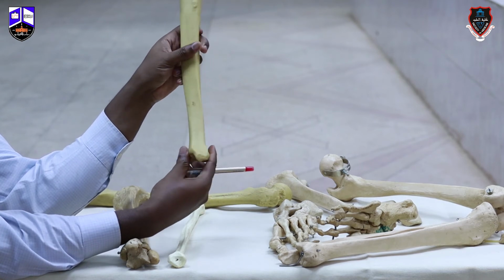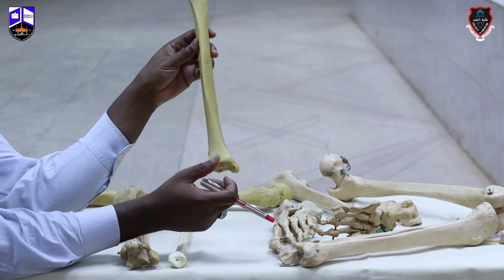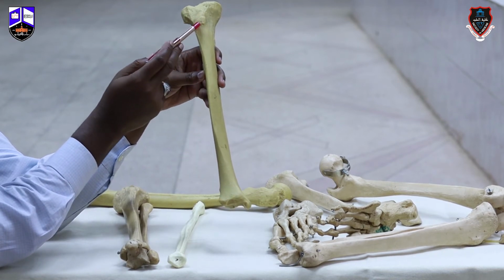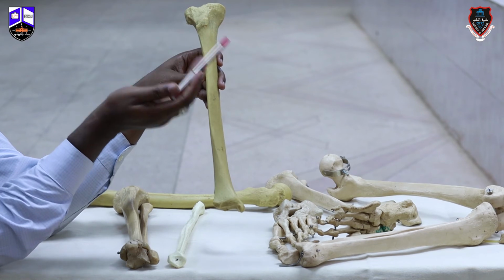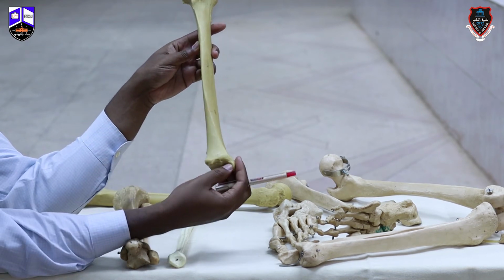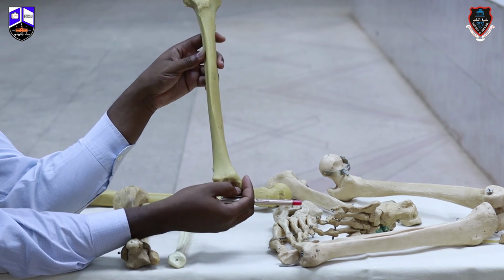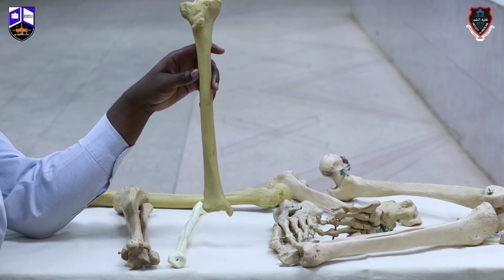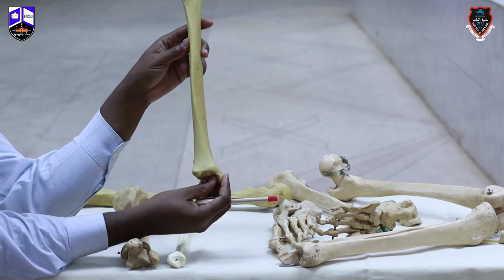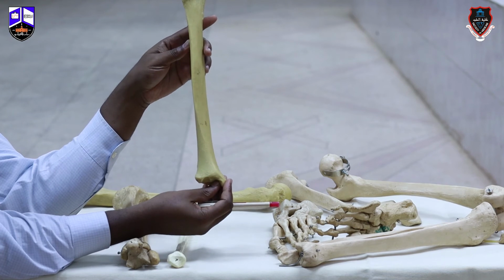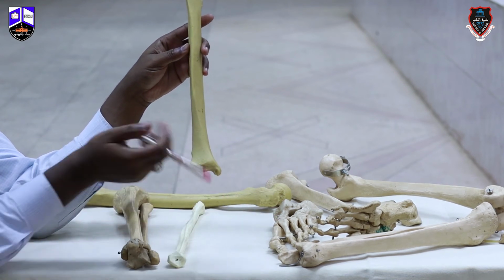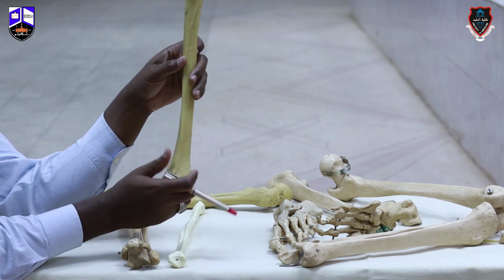How do we differentiate the right from the left? It is very easy. Put this tibial tuberosity in front, on the anterior surface, and the medial malleolus on the medial surface, and this is the tibial plateau superiorly, and this is the subcutaneous border. If you put it in the anatomical position, you will find this is the right tibia.